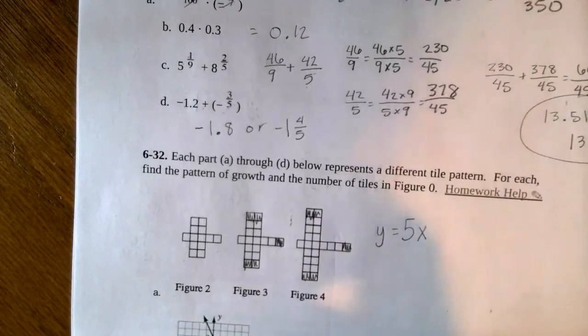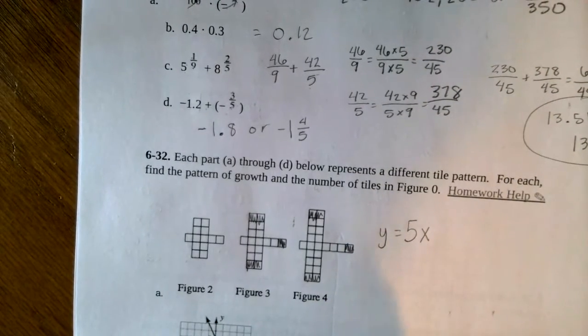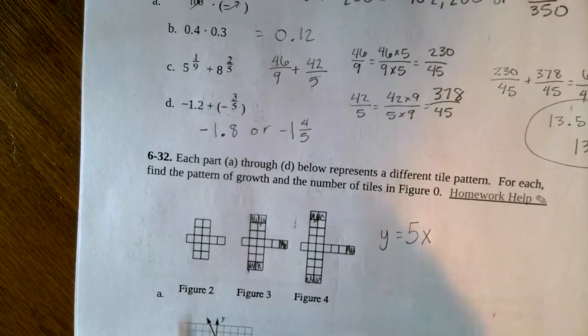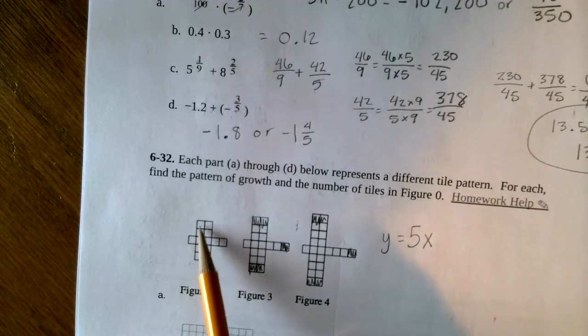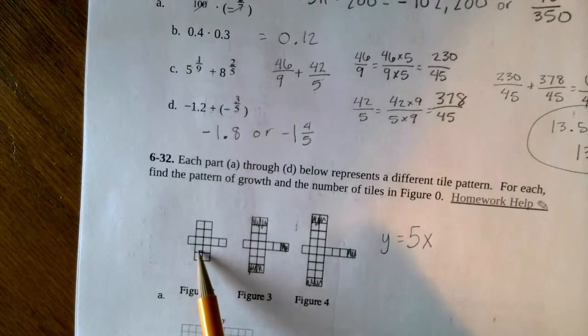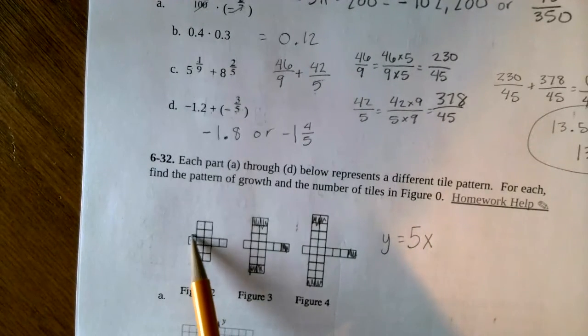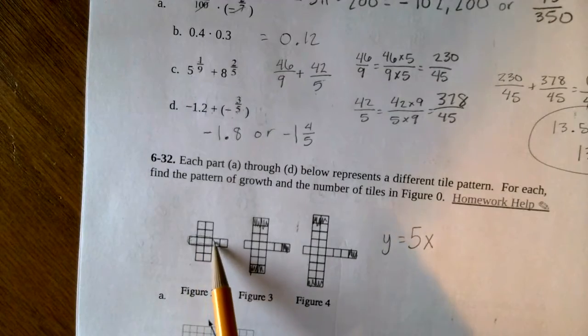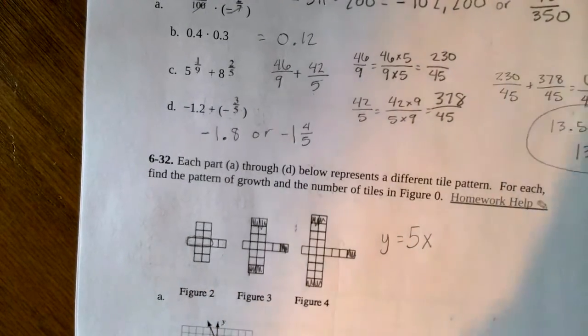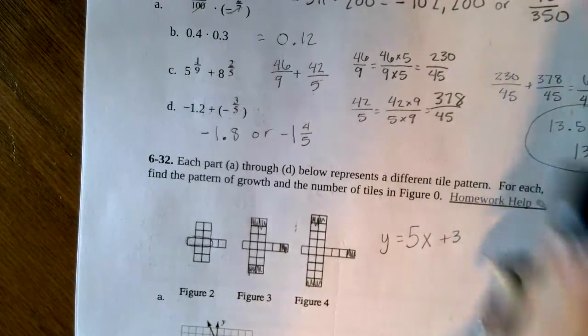And then how many tiles would be in figure 0? So I have to work backwards. I have to take 5 off of here. So 1, 2, 3, 4, 5, and then another 5 off. 1, 2, 3, 4, 5. Then I can see all that I have left is going to be this little group of 3 right there. So plus 3 in figure 0.